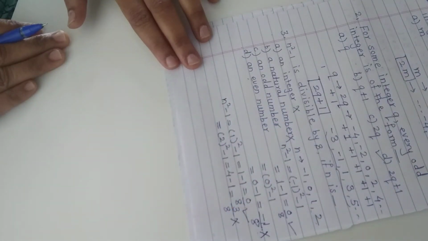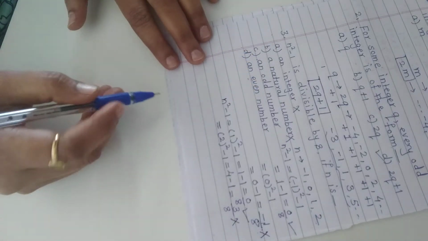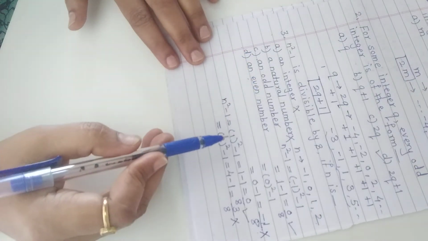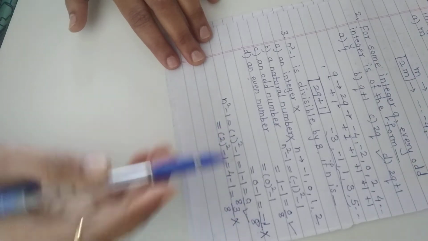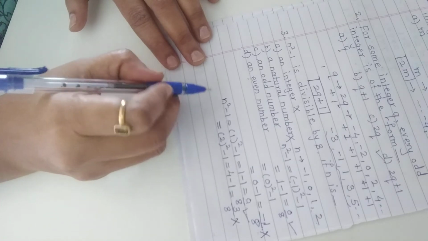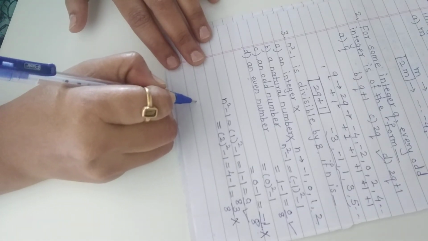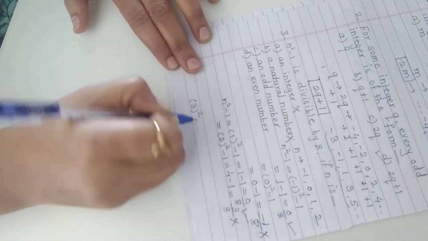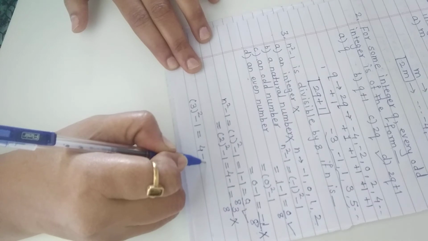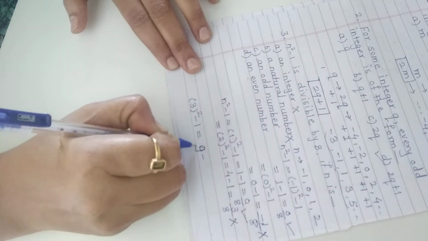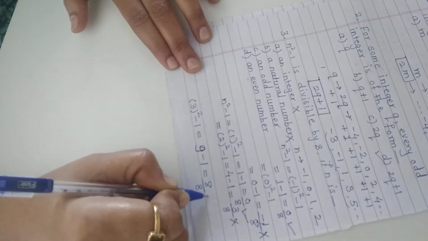Now let us check the next option, that is n is an odd integer. Here we considered the first odd integer as 1, we get 0, which is divisible by 8. Now consider the next odd integer as 3. Put 3 in place of n. So 3 square minus 1, 3 square is 9, 9 minus 1 is equal to 8, which is divisible by 8.